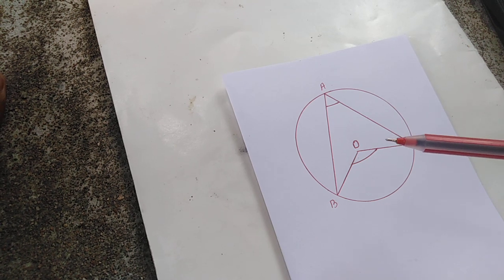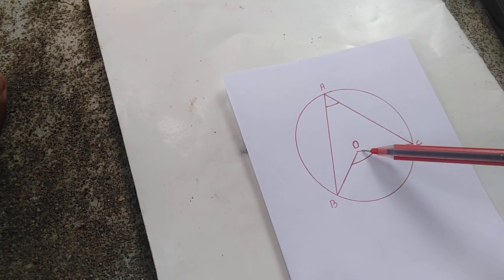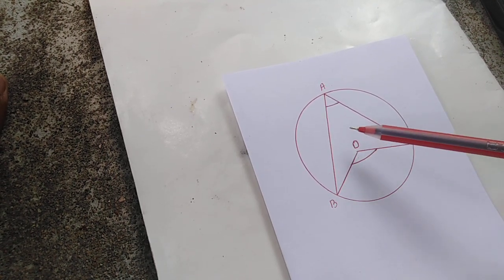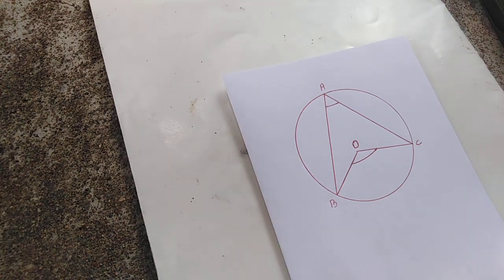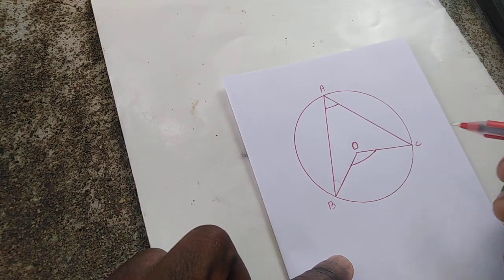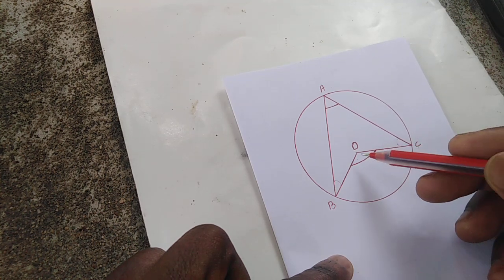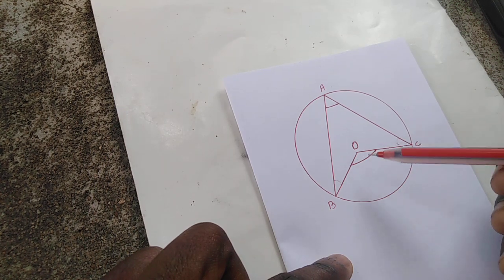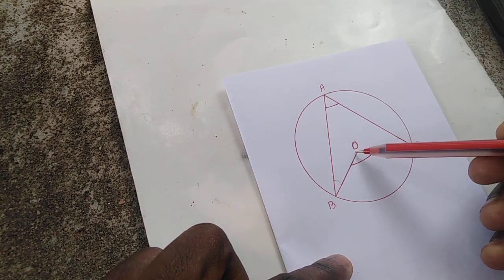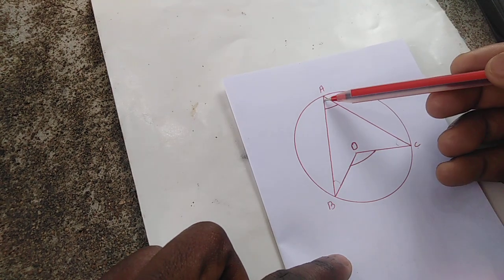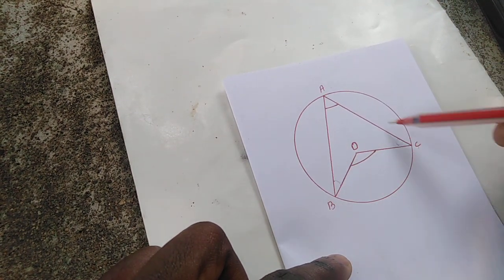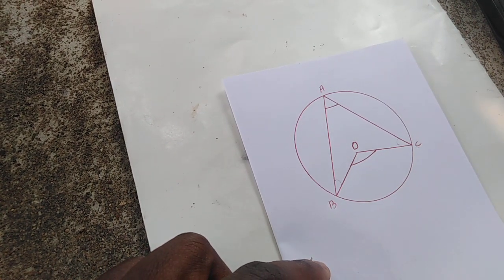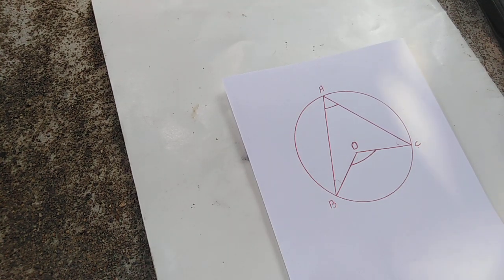Our center here is D. This is the whole circle. I'm having angle A, angle B, angle C, and angle D here. The first law states that the angle on the center is twice the angle on the circumference. These angles are touching the circumference.